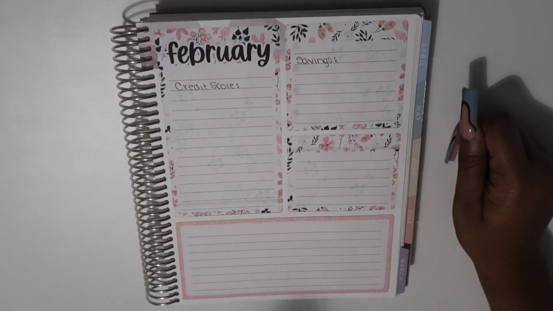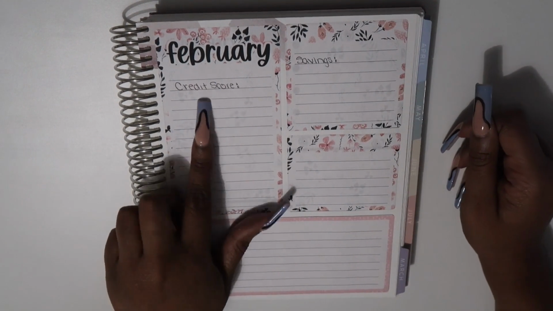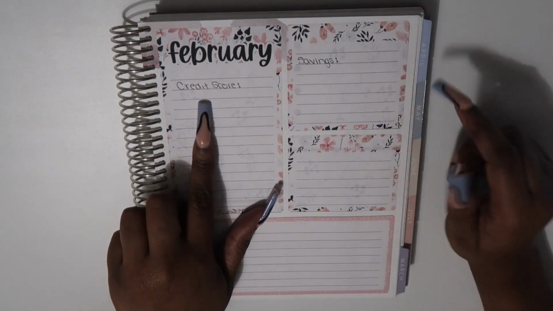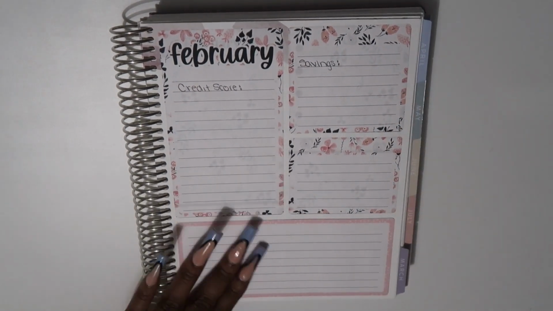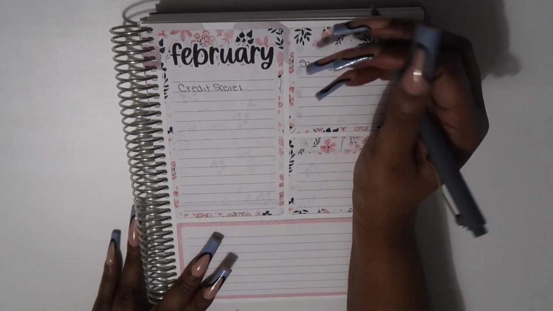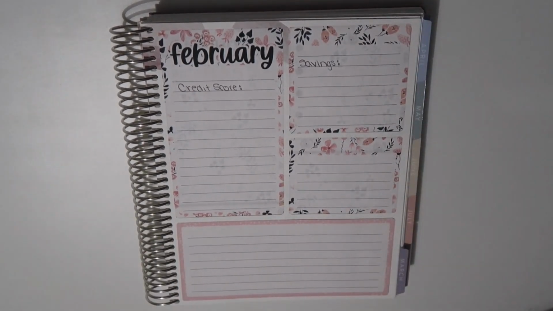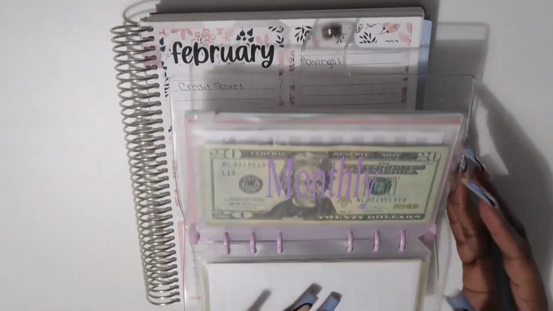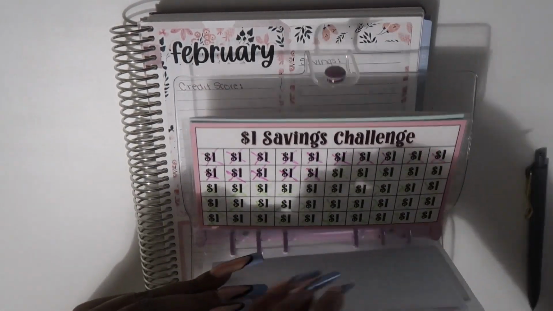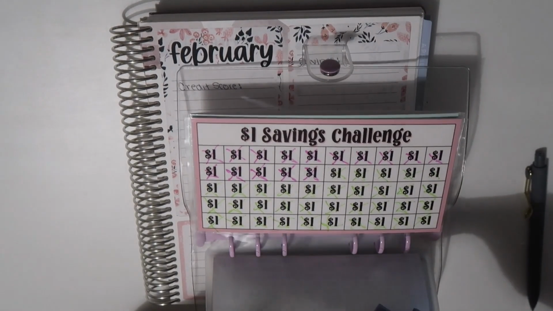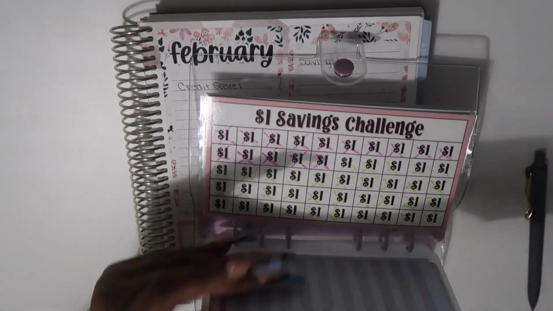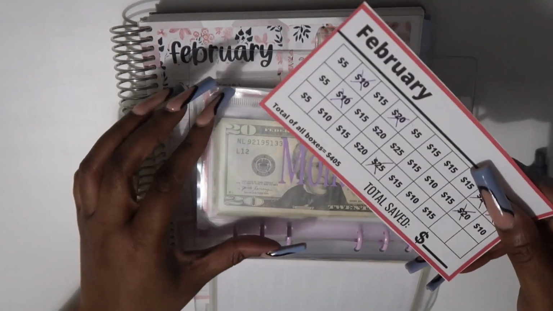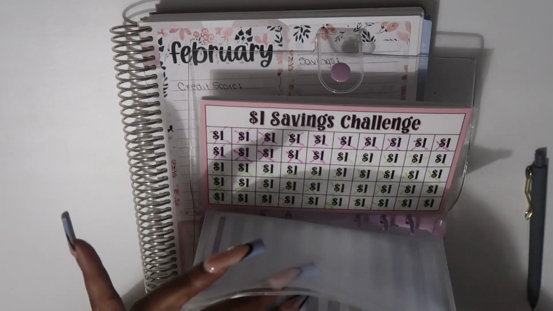I haven't really decided what I want to track on this page yet besides my credit score and my savings goal. So I already know for the month of February the goal, I said I already know and then forgot, and I gotta go look at the envelope. I'm doing a monthly savings challenge, and we are already so well ahead. So 405 is the number for February.